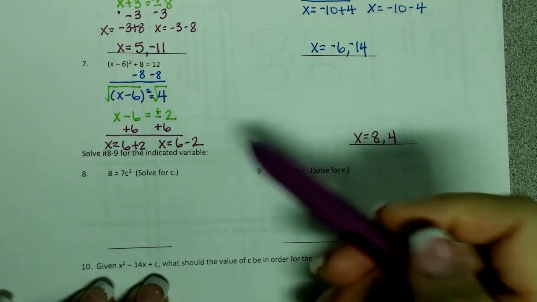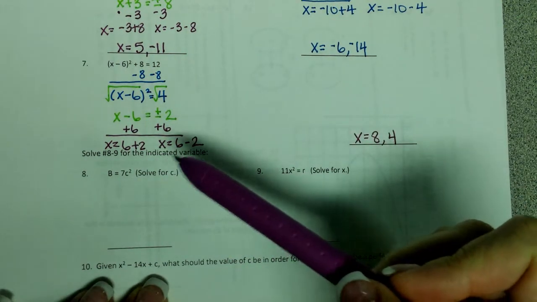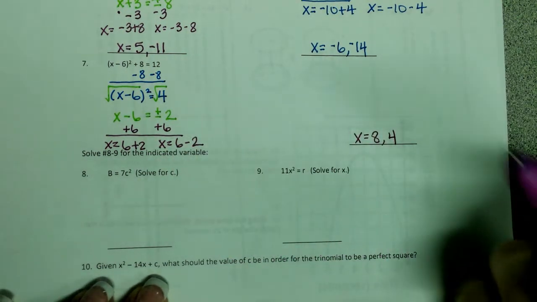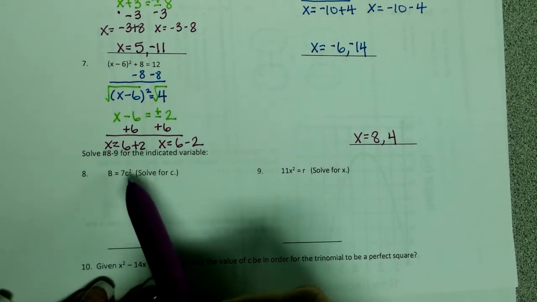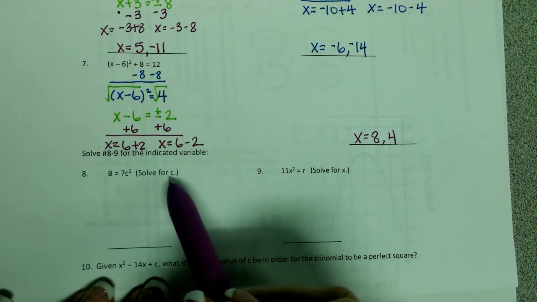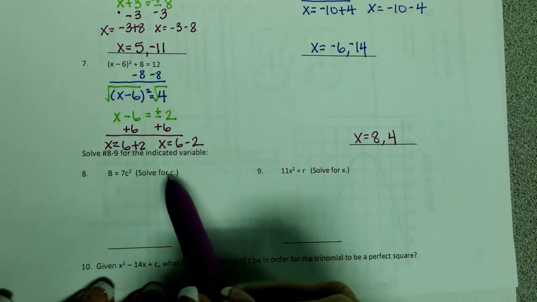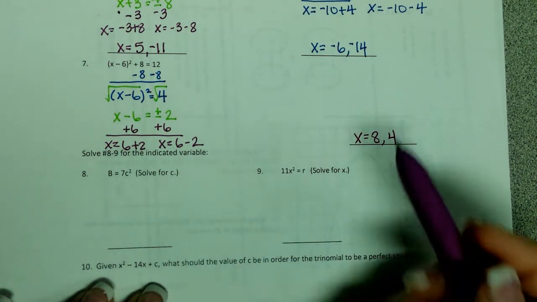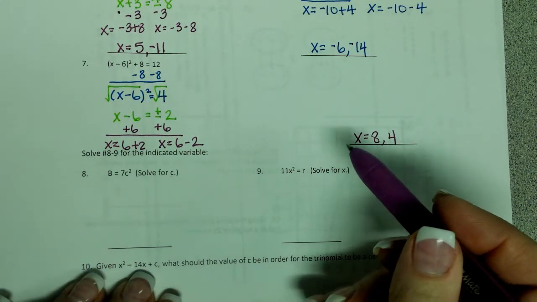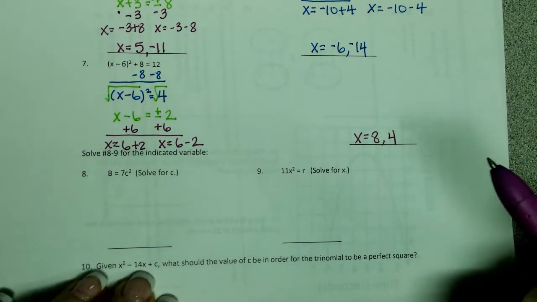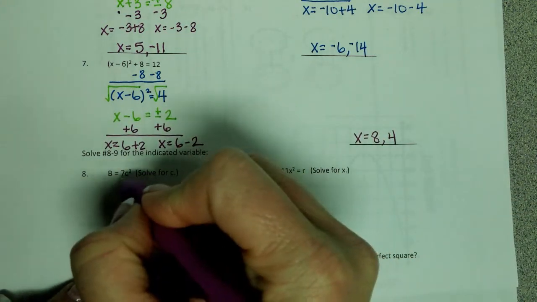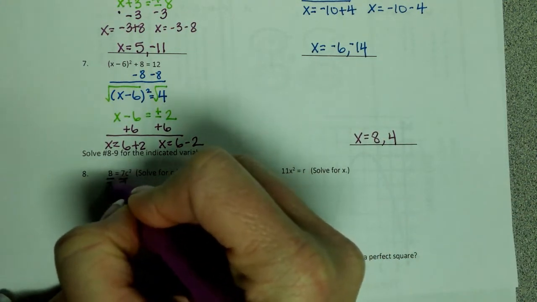Okay, so we need to find the solutions for the indicated variable. So for number 8, we have b equals 7c squared, and I'm solving for c. Okay, so I need to get c squared by itself, so what would I do? I would divide both sides by 7.